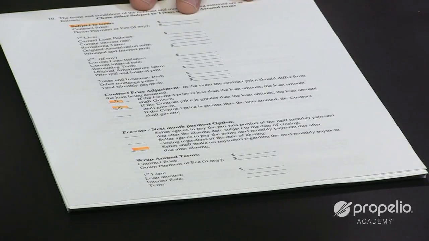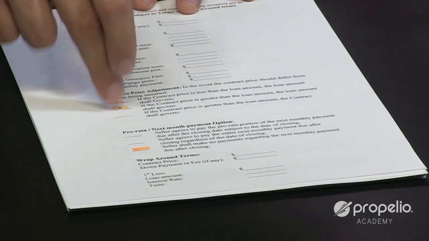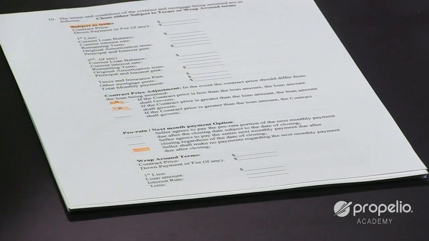And you can point out to them early on in the negotiation, all I need is these two check marks here that say if your loan amount is bigger or less than the amount that I have on our contract, we're going off the loan amount, and that will help ease their concerns about that.